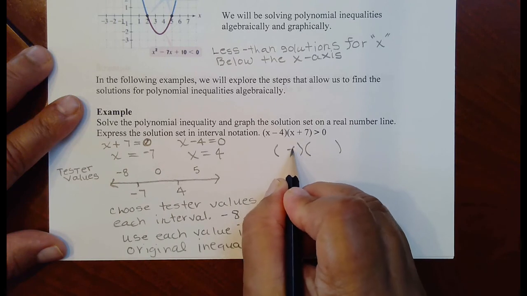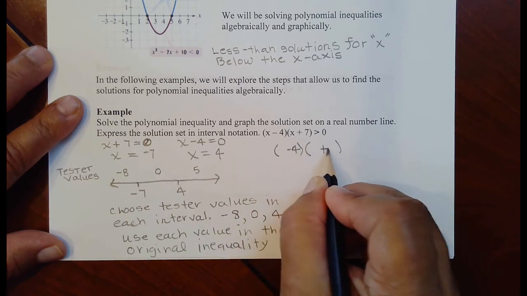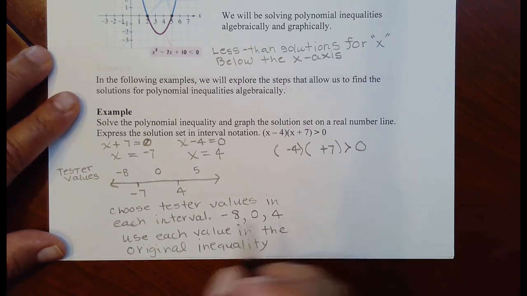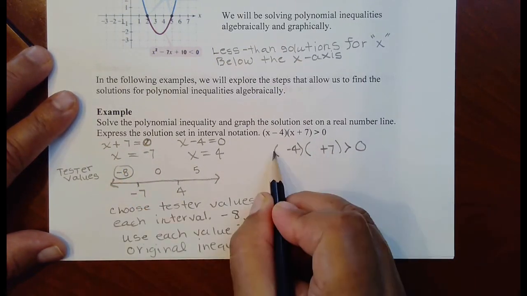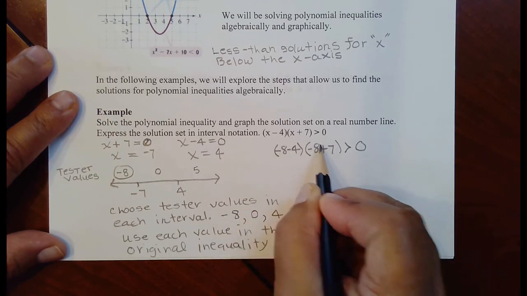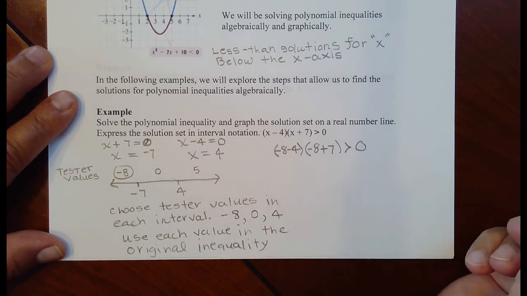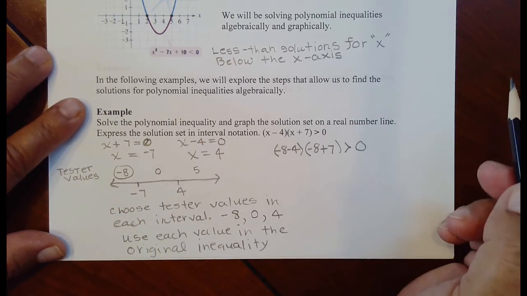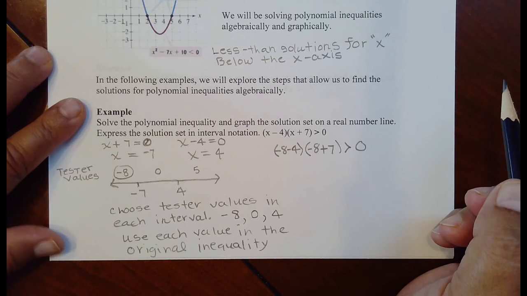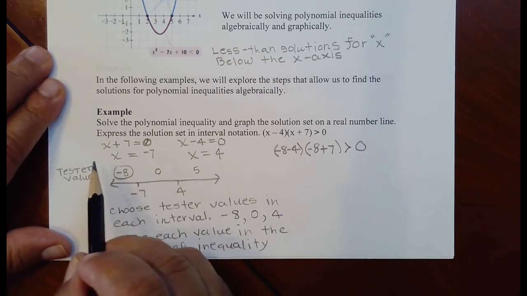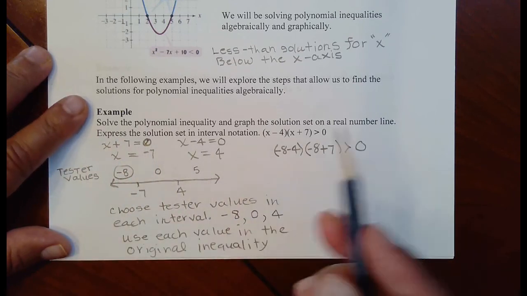I have a negative 4 in there. I have a positive 7. Right now I'm going to be testing negative 8. If it creates a true statement, in other words, a value that's greater than 0, then that means that value works, and therefore every value in that interval works. Okay, so I'll put a yes if it works and a no if it doesn't work. And then we'll go and put the final solution in interval notation as these instructions indicate.